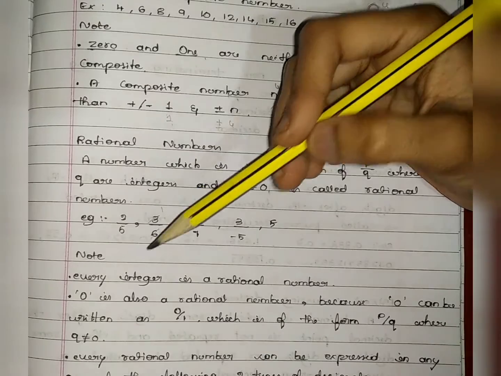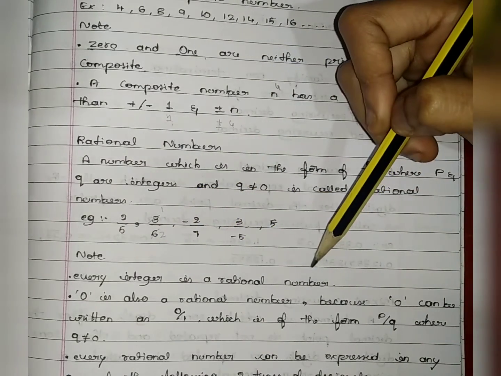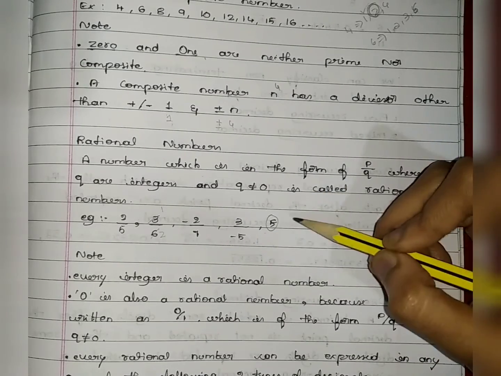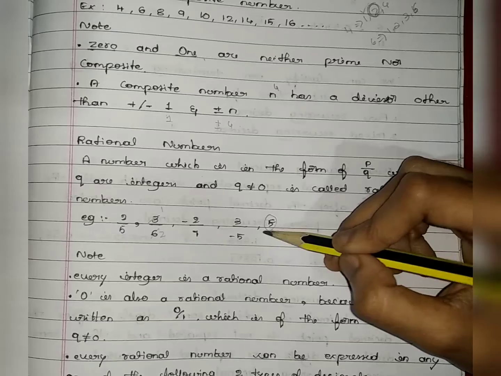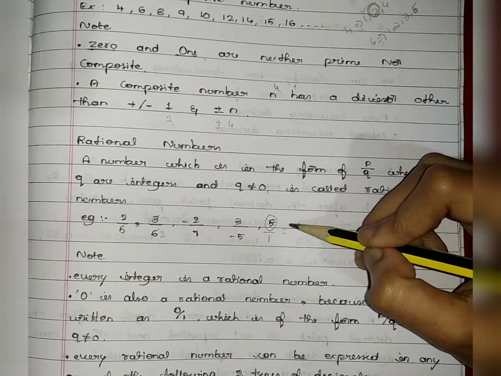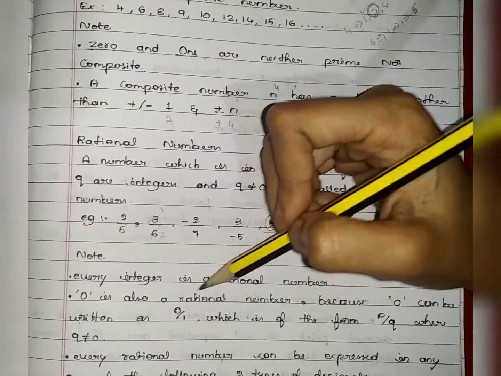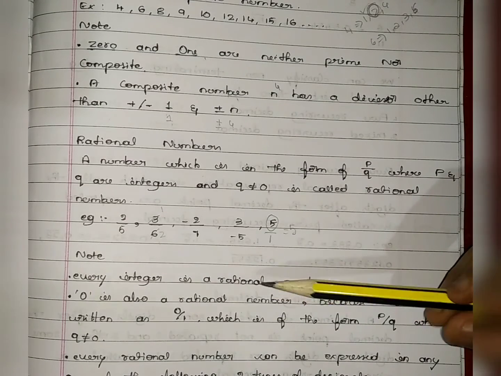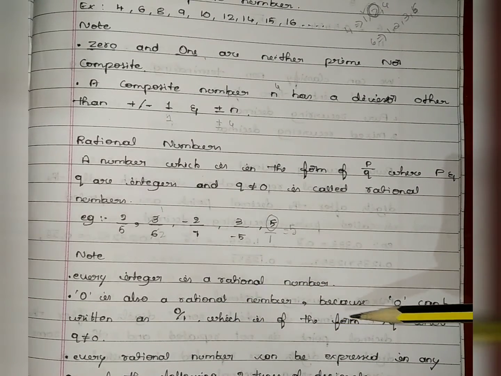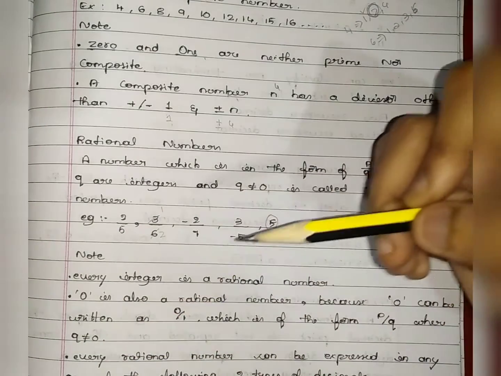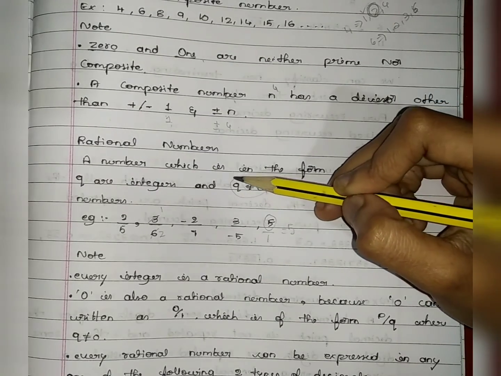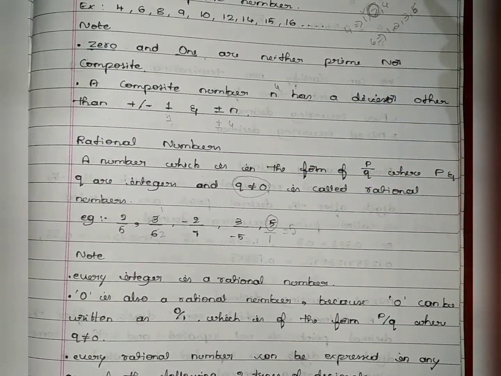So note, every integer is a rational number. 5 is an integer, and it is also a rational number because 5 is always divisible by 1, it will be equal to 5 itself. 0 is also a rational number. 0 can be written as 0 by 1, which is in the form of p by q, where q is not equal to 0. So we have to note down that q is not equal to 0.